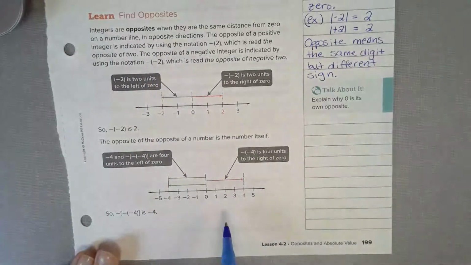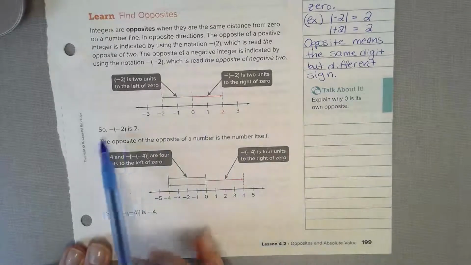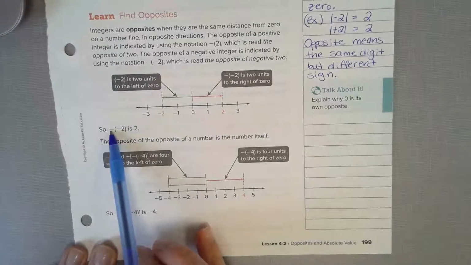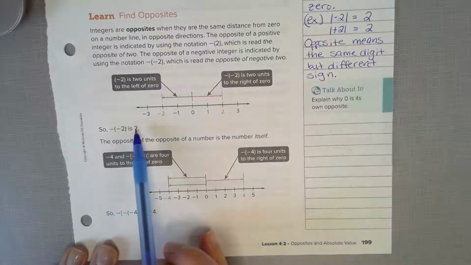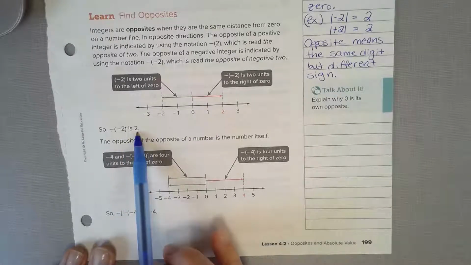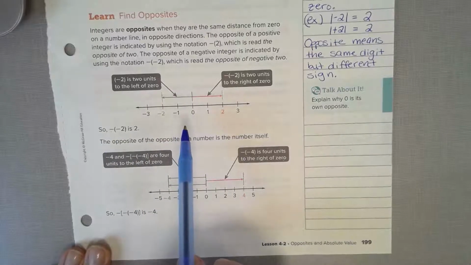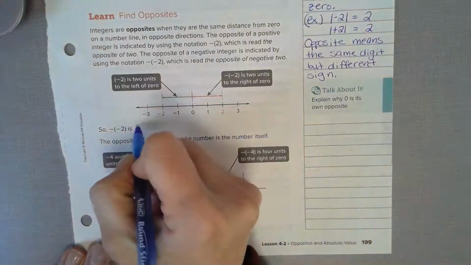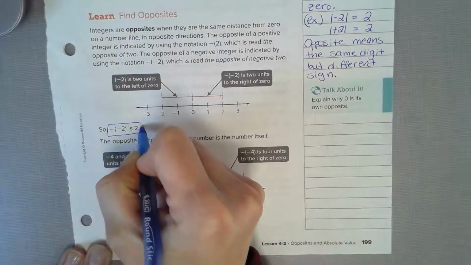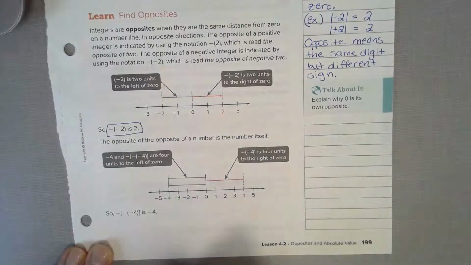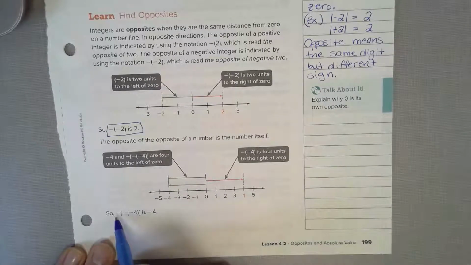We're going to come down here to a few examples. So the opposite of -2 is 2. What we're going to do is write a couple notes when we flip our paper over to the next page, to 200. So this one is telling you it will have a positive outcome. Well, this example down here, notice there are 3 negative signs.